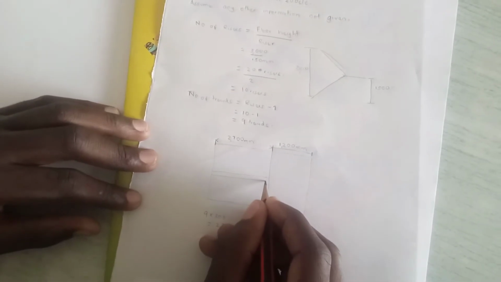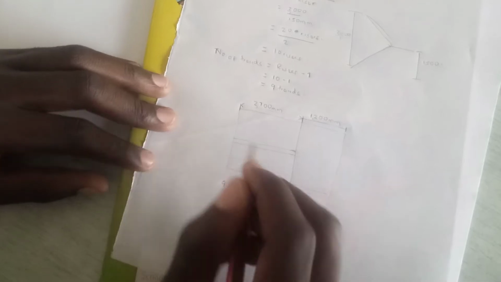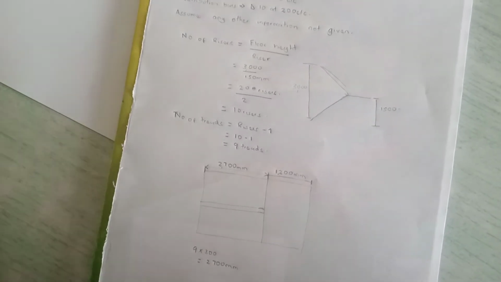So I'm going to show you how you can draw the plan, and then how you can draw the section. For this video I'm just going to show you how to draw the plan, and I'm going to show you in another video later on how to draw the section through the same staircase.